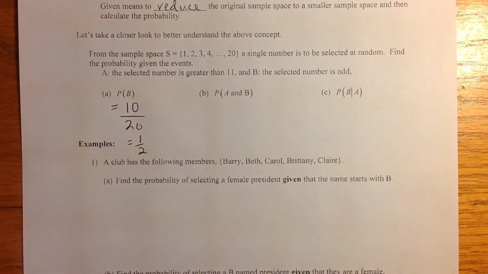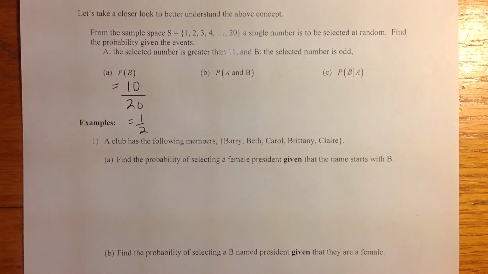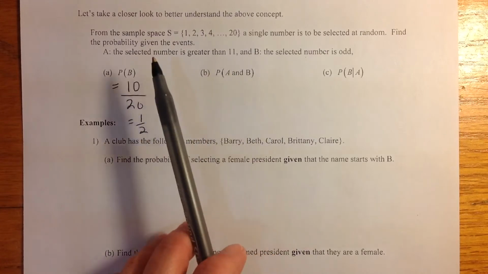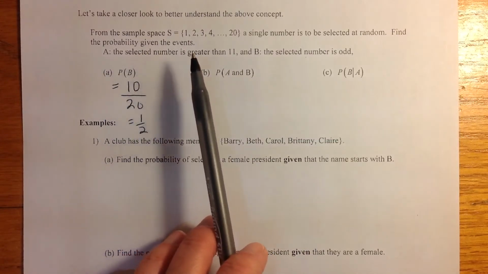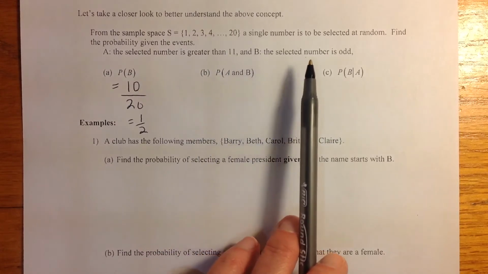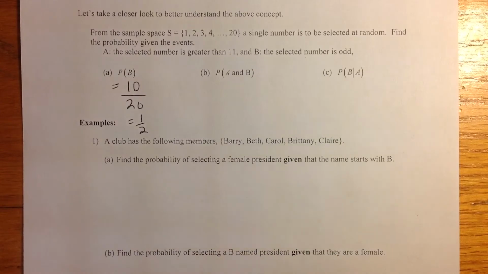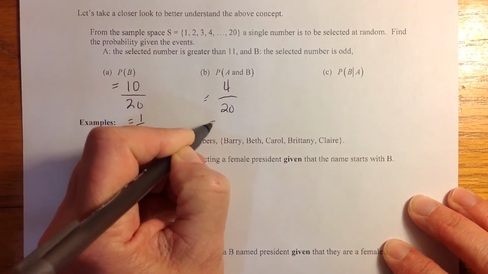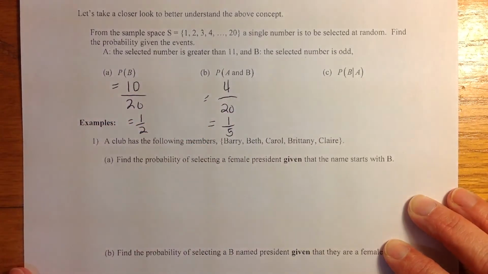Now the second one is this idea of and. Back from chapter 2 when we talked about set theory, we said that that meant both had to be satisfied. So this time we want to do A and B at the same time. So first we want to select a number greater than 11, and we want that number to also be odd. So a number greater than 11 that's odd is 13, 15, 17, and 19. So there are 4 numbers out of 20, or we reduce to 1/5.